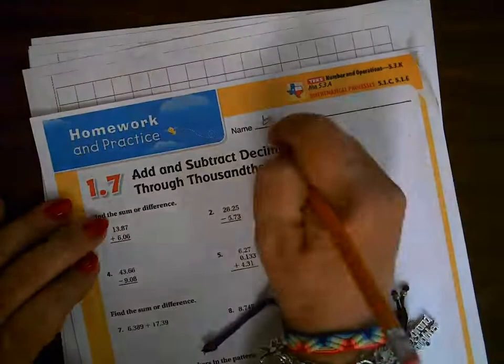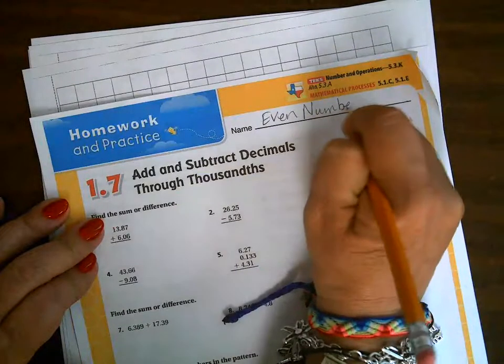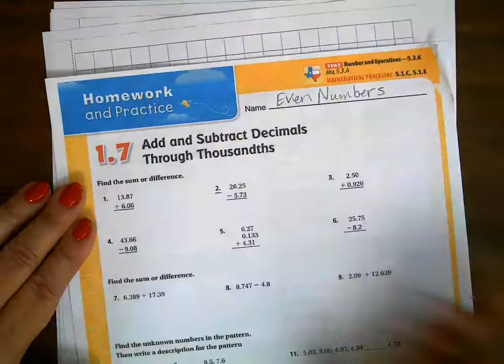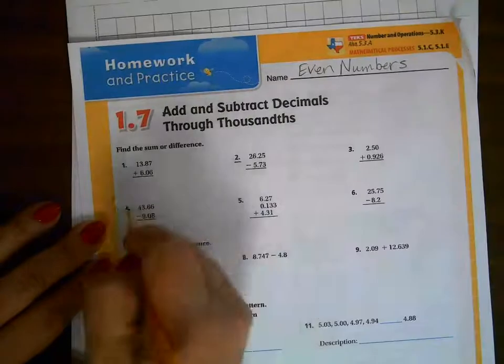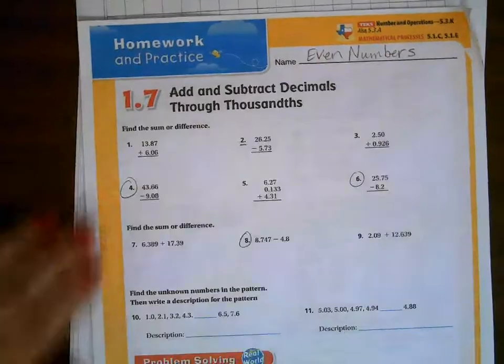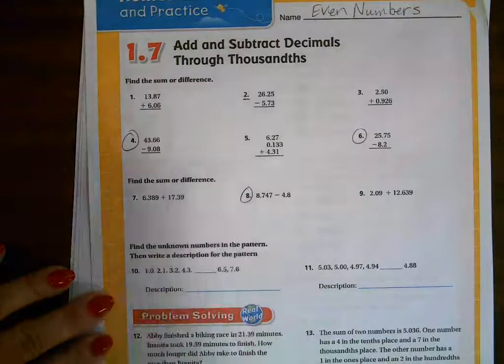Okay, hey everybody, tonight's homework is going to be only even numbers. And remember, even numbers with the exception of 2 are composite numbers. So 2 is a prime number because it's only 1 times itself. So then you have 4, 6, and 8. Those are composite because they can be split in half or divisible by 2.